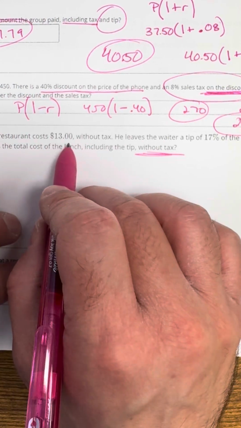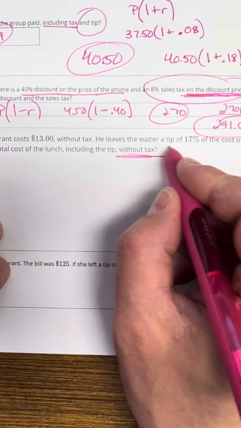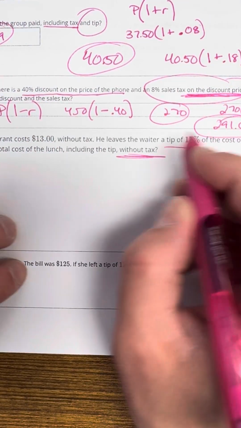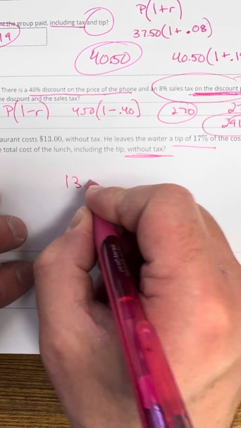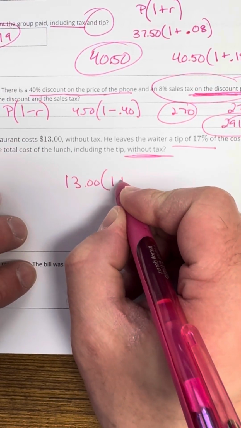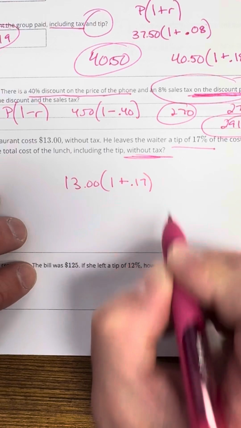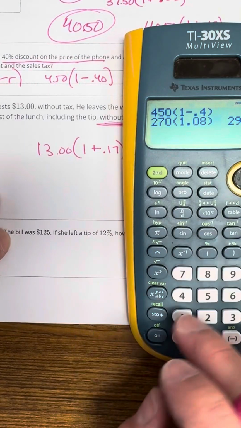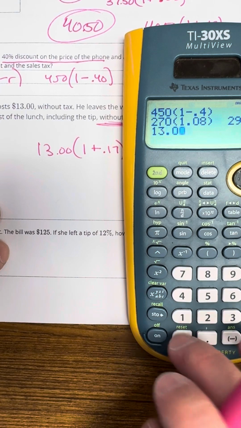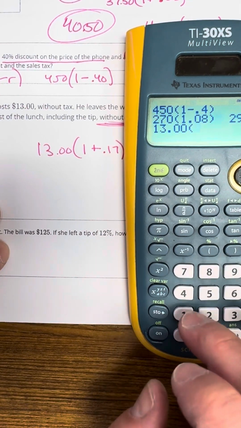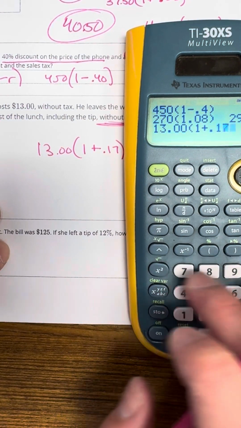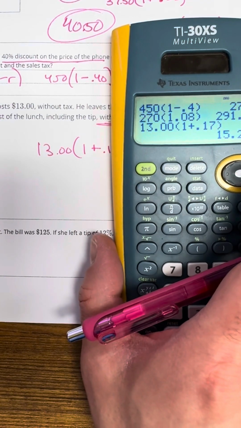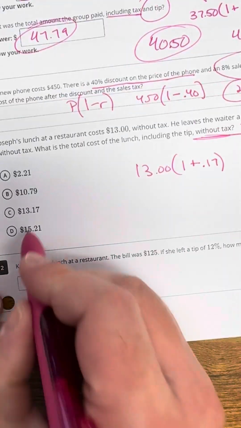Anyway, so $13 without the tax. He's adding a tip of 17%, so it's adding. So this is going to be $13 times the quantity of 1 plus 0.17, because the tip was 17%, so I have to change that to a decimal. So let's go ahead and do that. So we're going to have 13 times 1 plus 0.17, so it's going to be $15.21. Right? So that's the total cost of the food.